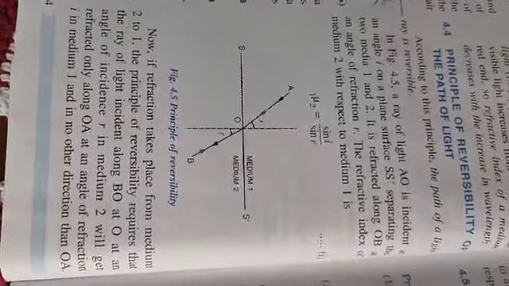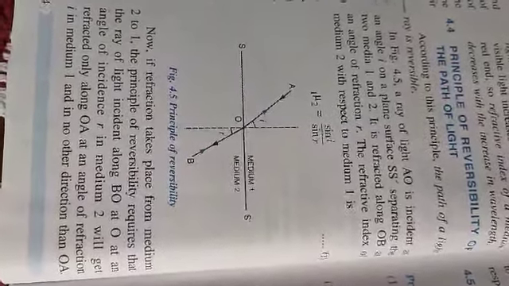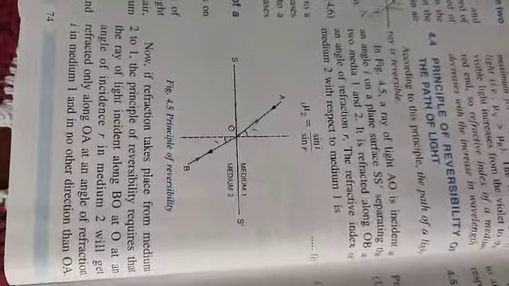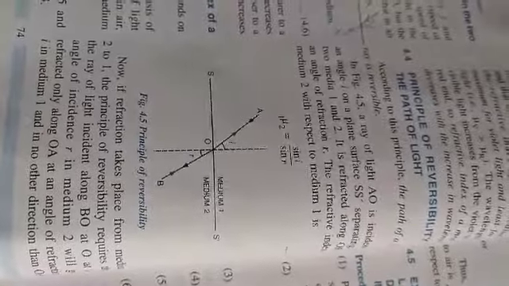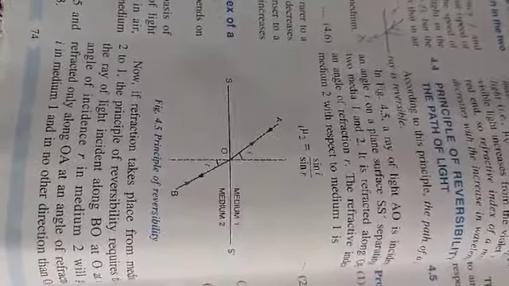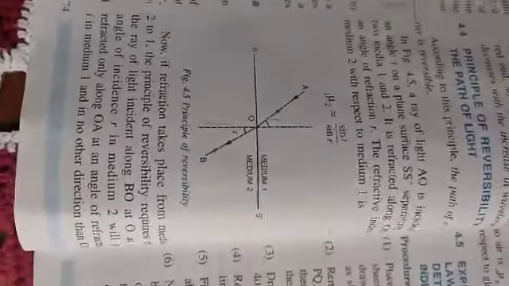Principle of reversibility. Okay, what does it mean? The principle of reversibility means that the path of the light is reversible. This is a very important principle.